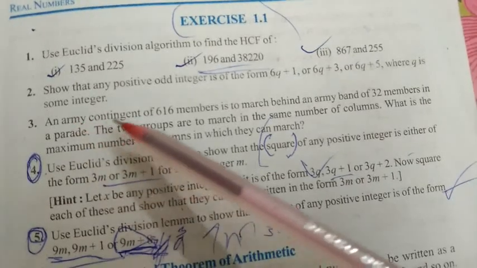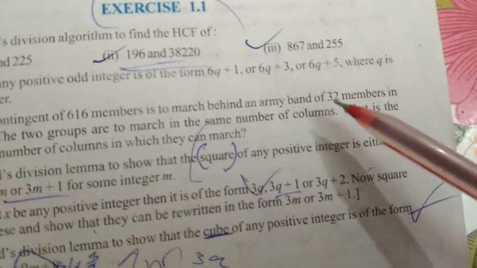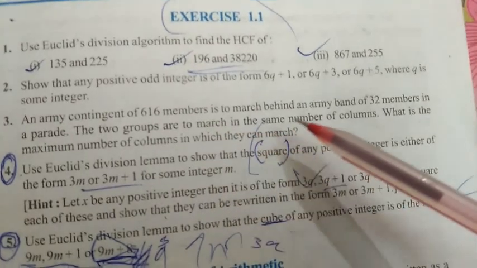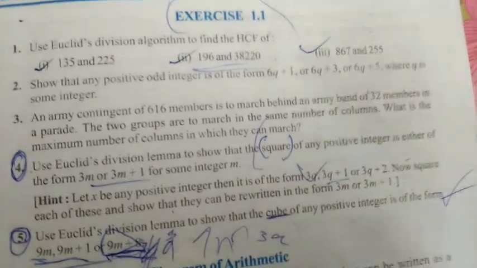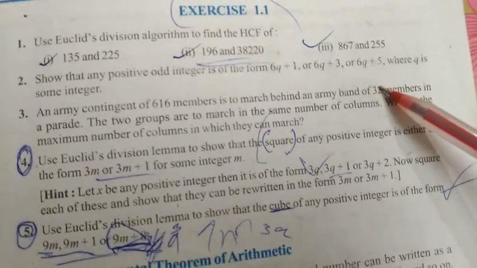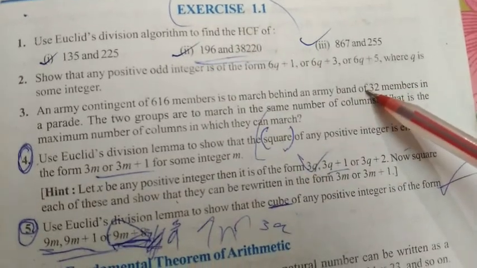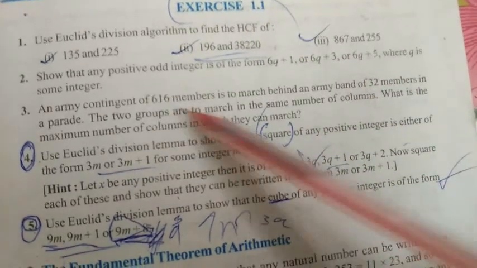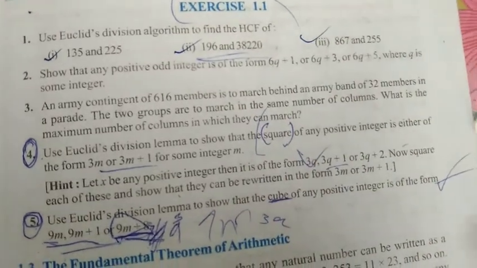An army contingent of 16 members is to march behind an army band of 32 members in a parade. The two groups are to march in the same number of columns. What is the maximum number of columns in which they can march? Maximum number of columns, this is given, no? So that number should divide both numbers, with 16 members and 32 members. Then only can we form a column, no? So we need to find the HCF of these two numbers.